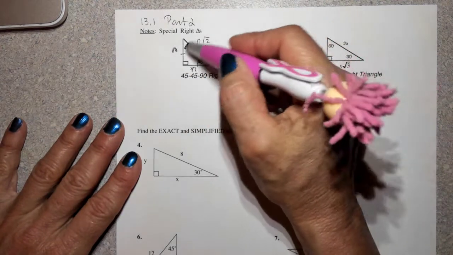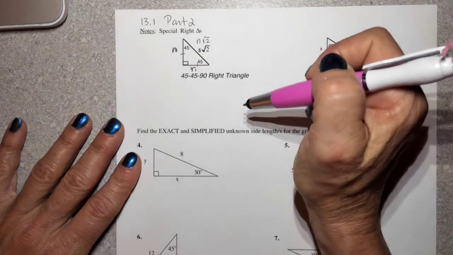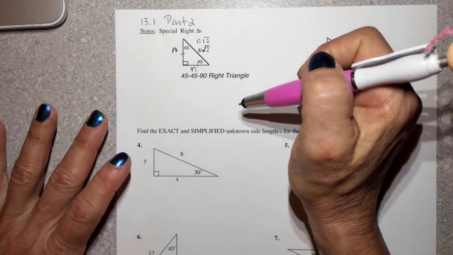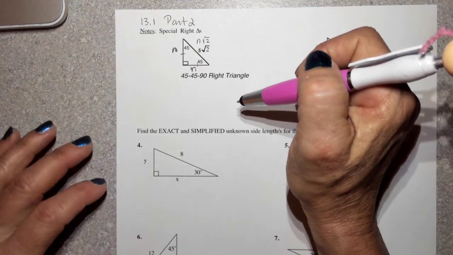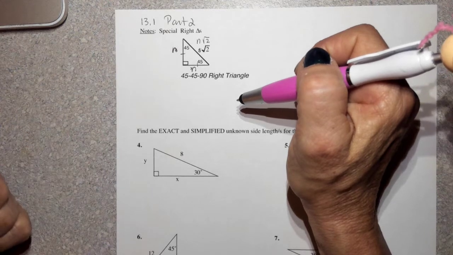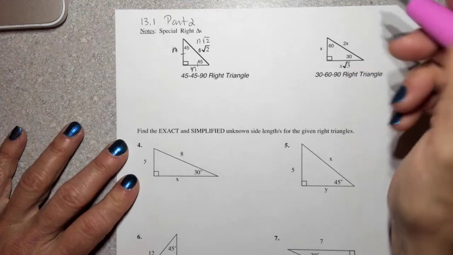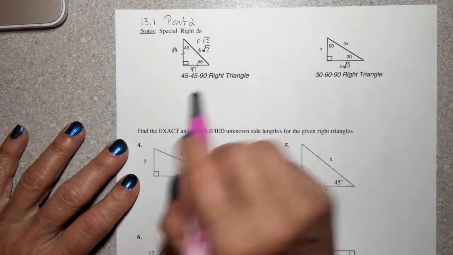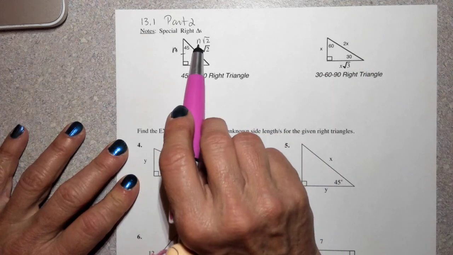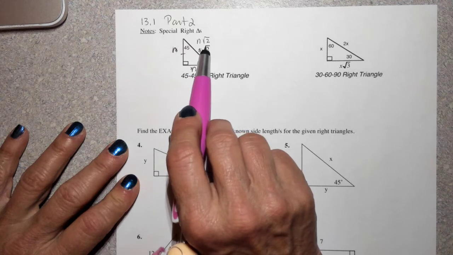So the relationship between these three sides is always the same. This allows you to find the sides when you only know one. You can't use Pythagorean theorem. You don't use trig at all. You just have to kind of know the relationships: that the legs will be the same and that the third side will be that same number times the square root of 2.